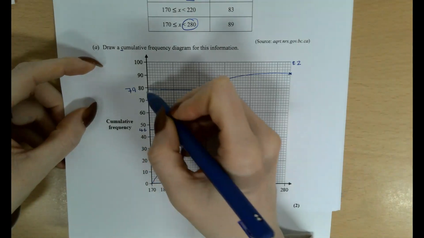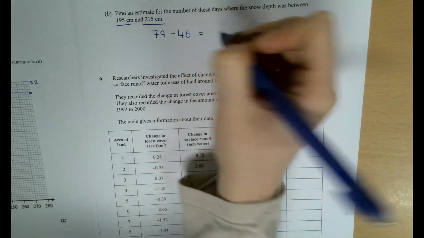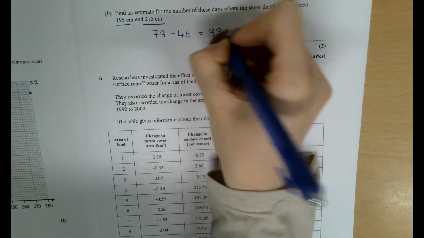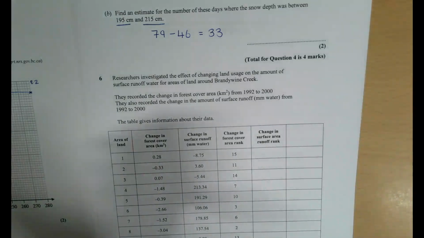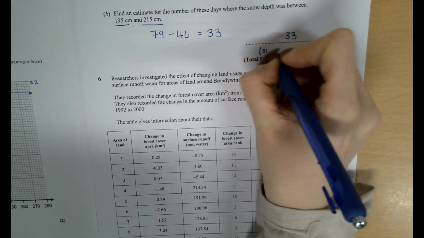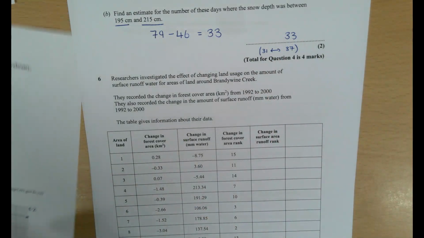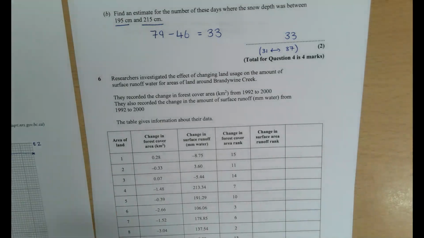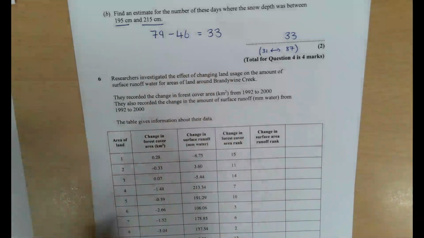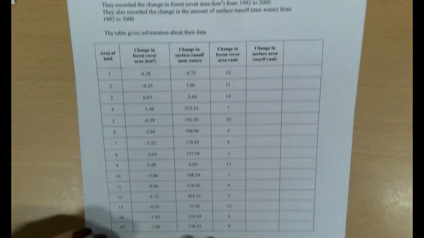So I then need to find the difference between those. I need to find how many days this gap represents. So we can do that by doing our 79 take away 46. Okay, I can go about doing that, and I'm going to end up with 33. Okay, now the mark scheme will give you anything between 31 and 37, provided that there is clear working from your graph, and we can clearly see how you've worked that answer out. Okay, lovely. Question 4, sorted.